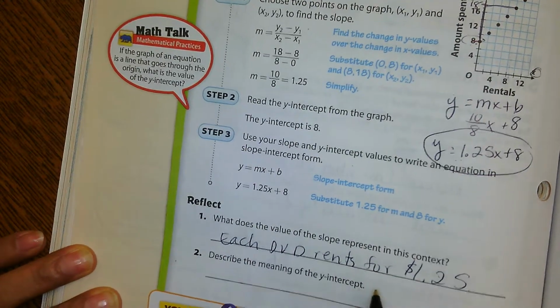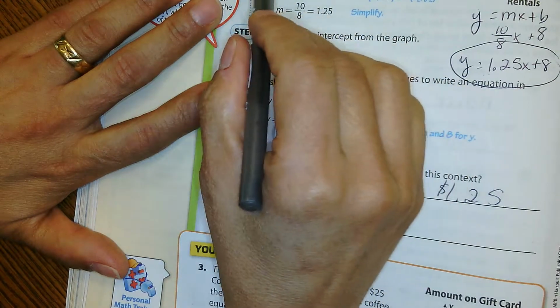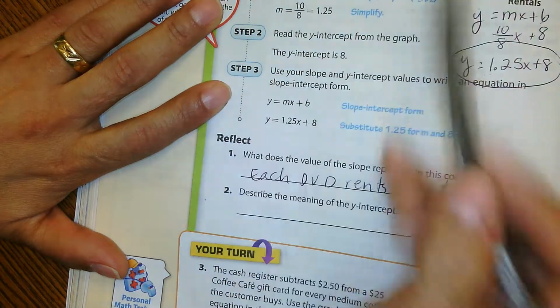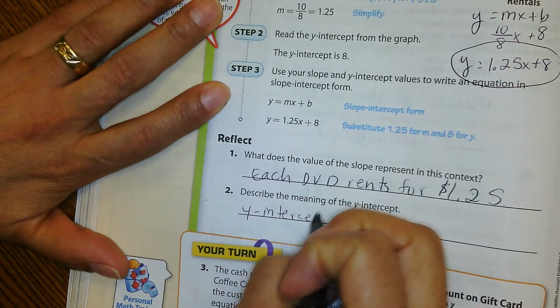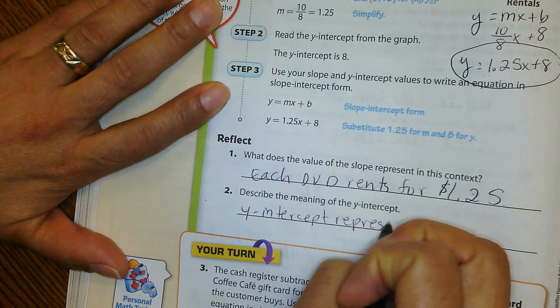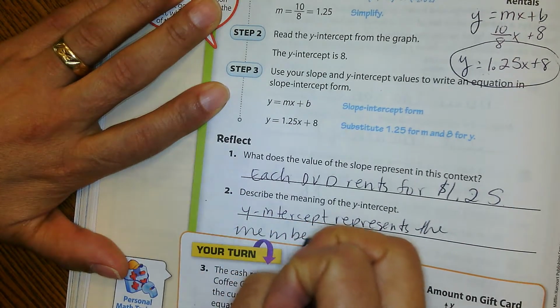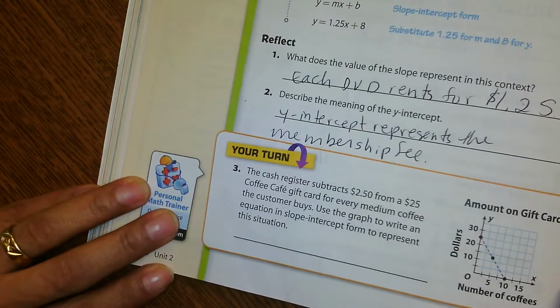And what does the y represent? So it's probably the membership fee. So yep, it says a video club charges a one-time membership fee. So the y-intercept represents the membership fee. Okay, now number your turn.